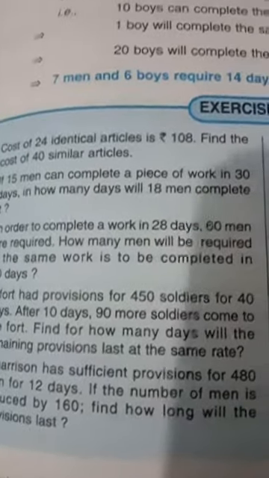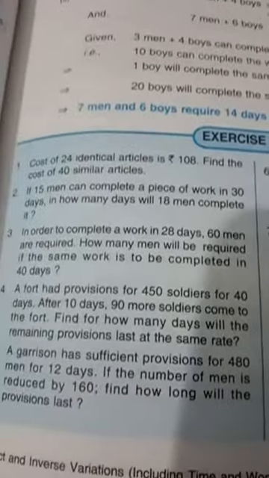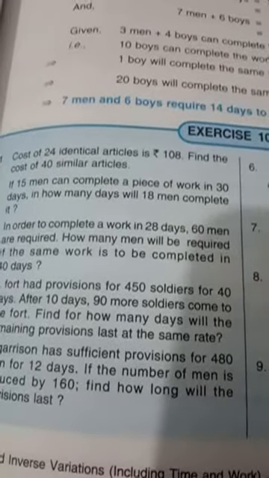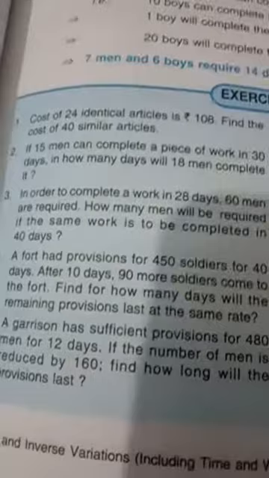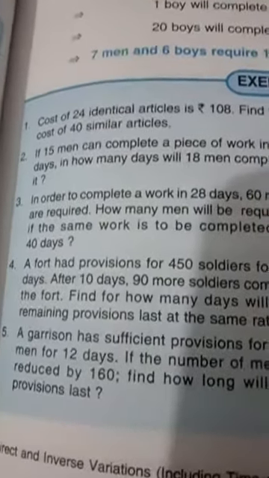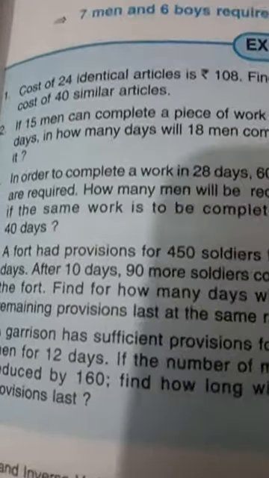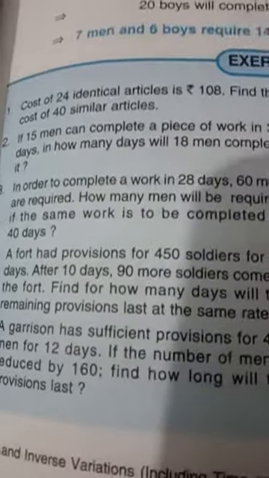If 60 men are there, then 28 days; number of days 28, number of workers 60. Then how many men will be required if the same work is to be completed in 40 days? Number of days are increasing, 40 days. Actually, for 28 days, 60 men or 60 workers. Then for 40 days, how many workers?